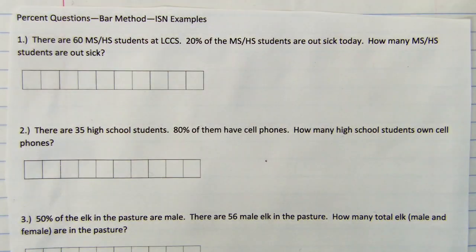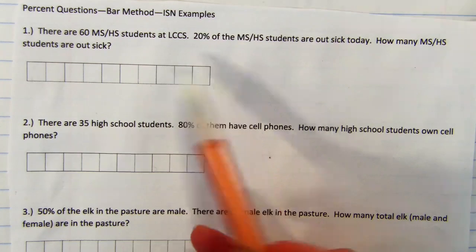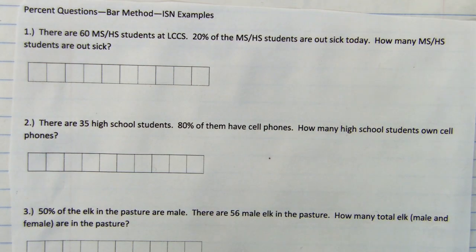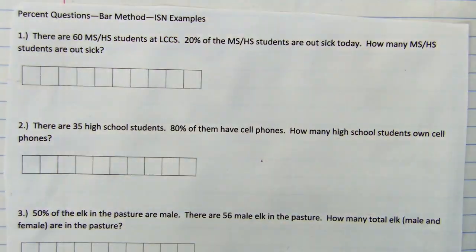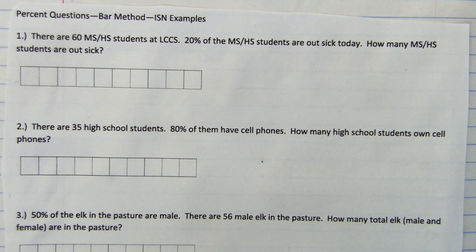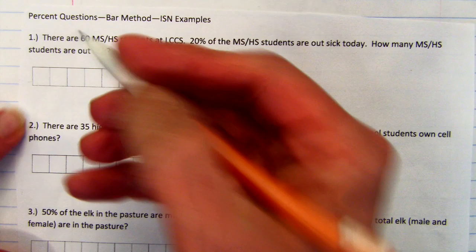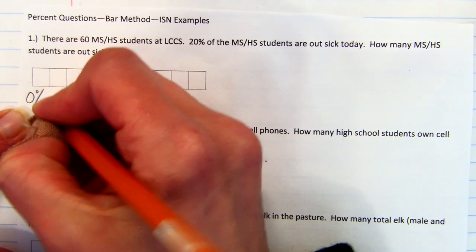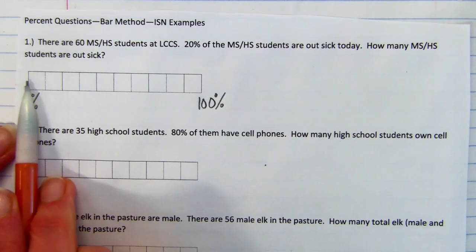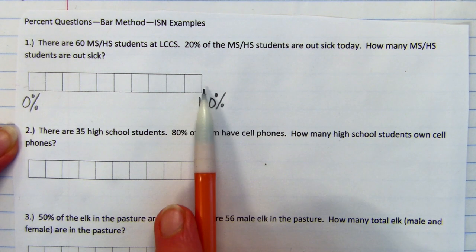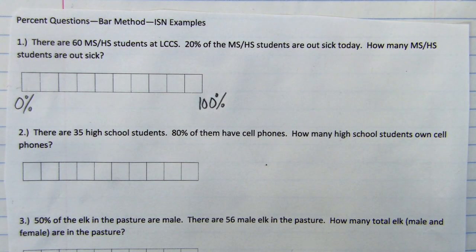Let's just go ahead and take a look. So I have updated this. You guys have the updated version where it does have these bars already drawn, but sometimes we might change where some of these are. So these are broken down. On this end, we'd have 0%. On this end's 100%. So nothing all the way up to everything. And then we'll look at our problem and kind of label from there.